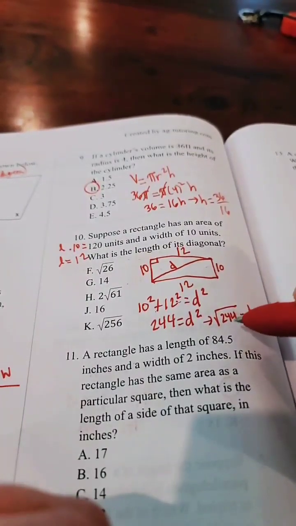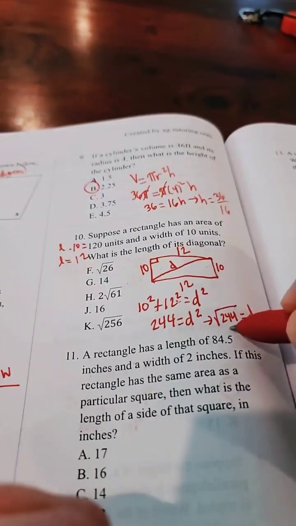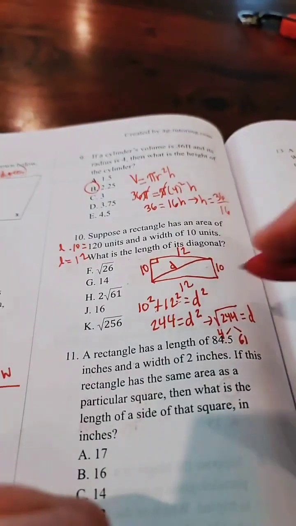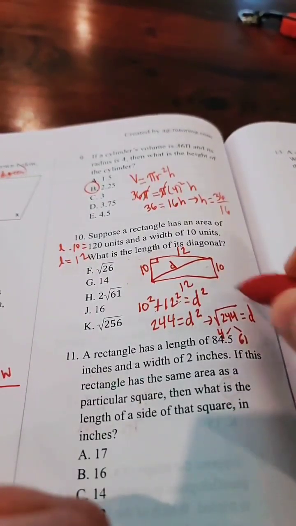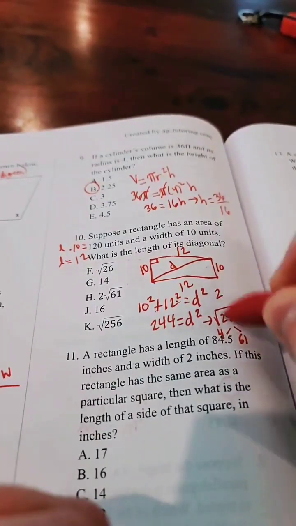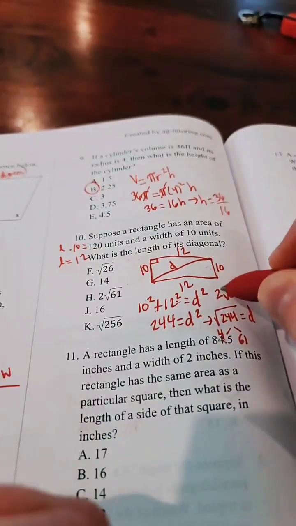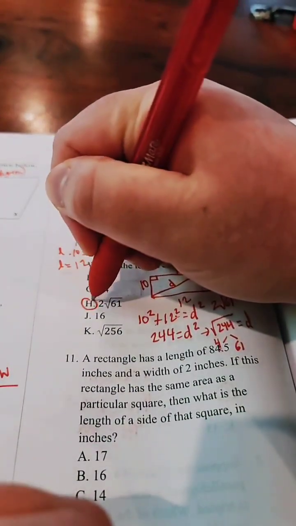So then I think to myself, okay, what equals 244 when I multiply it together? So I could say that 4 times 61 gives me 244. And then I could say, oh, 4 is one of my perfect squares that I memorized. The square root of 4 is 2. So I can take out a 2 for this 4, and I'm just left with the square root of 61, so 2 root 61. So it would be d.